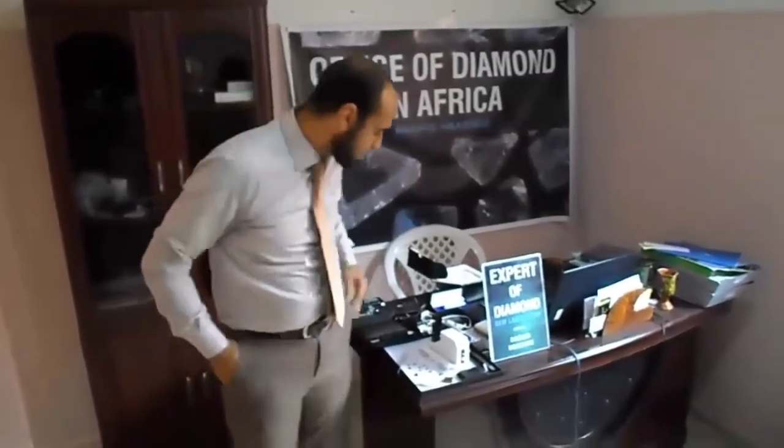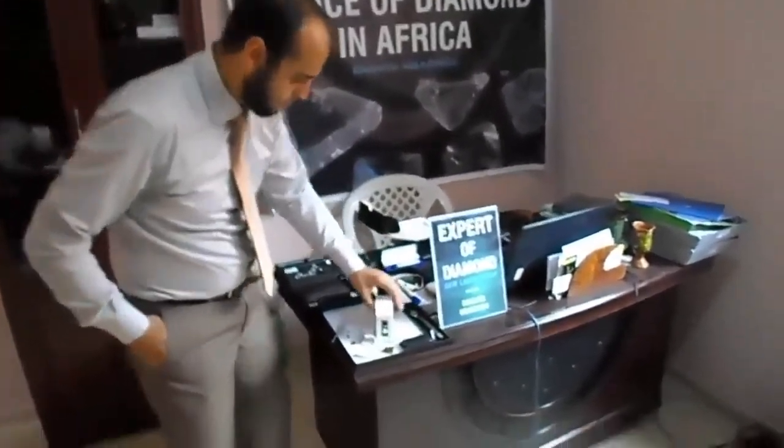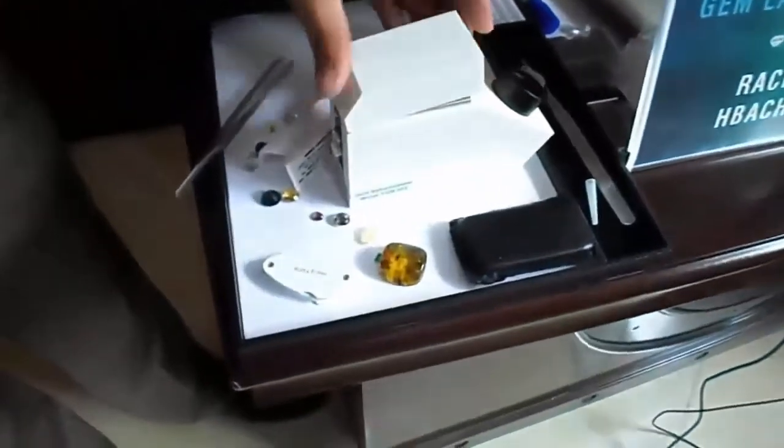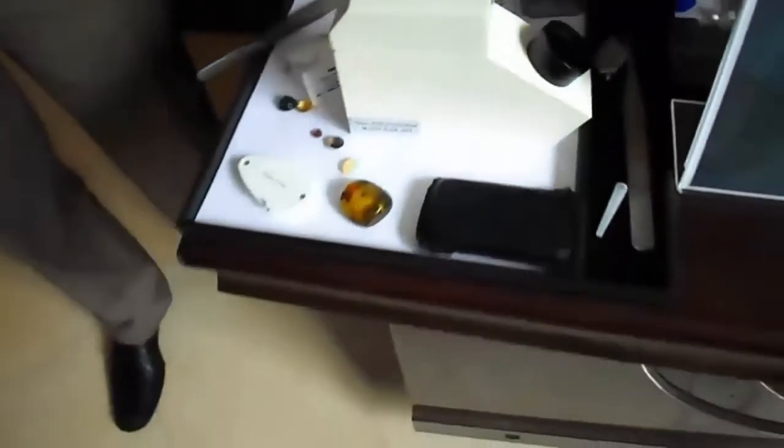These instruments are, you can see with us here, this instrument called refractometer. We use it to measure the refractive index. So maybe you don't know the meaning of these terms.